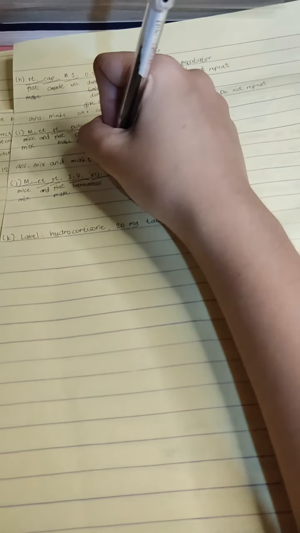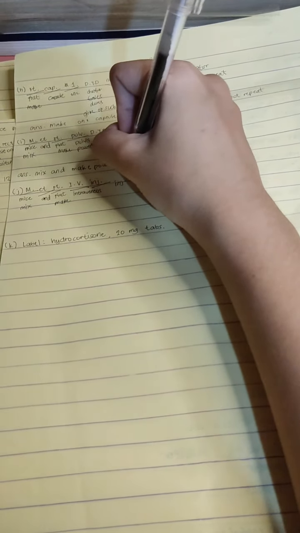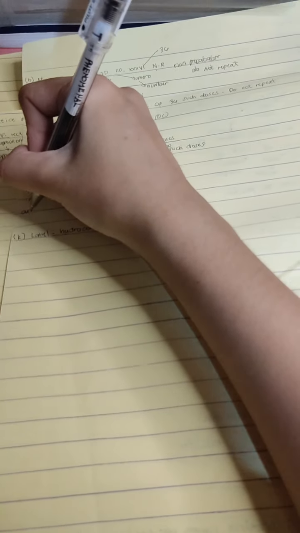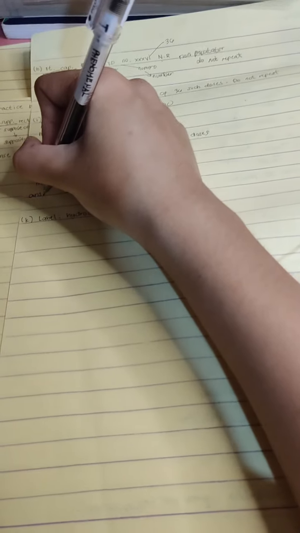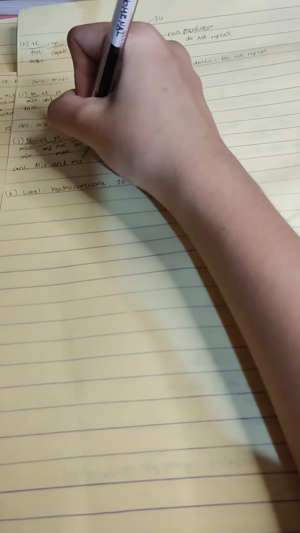Then injection, no Latin. Answer is mix and make an intravenous injection.